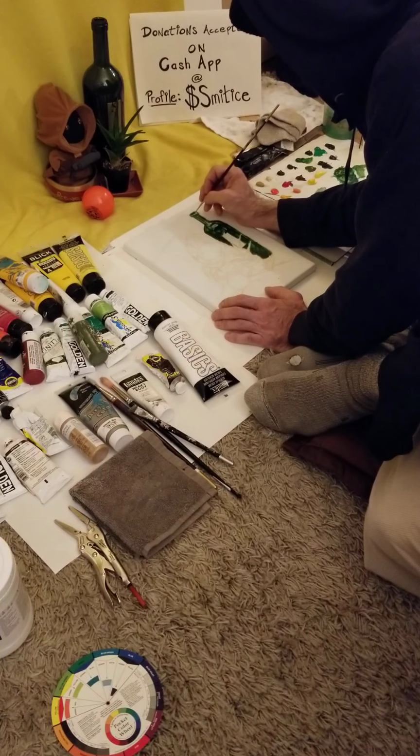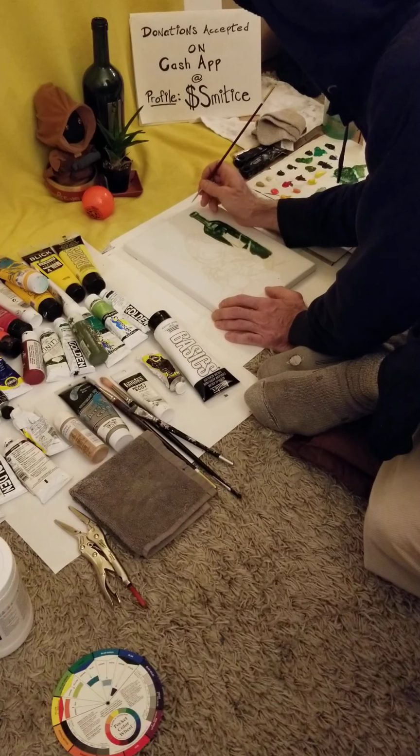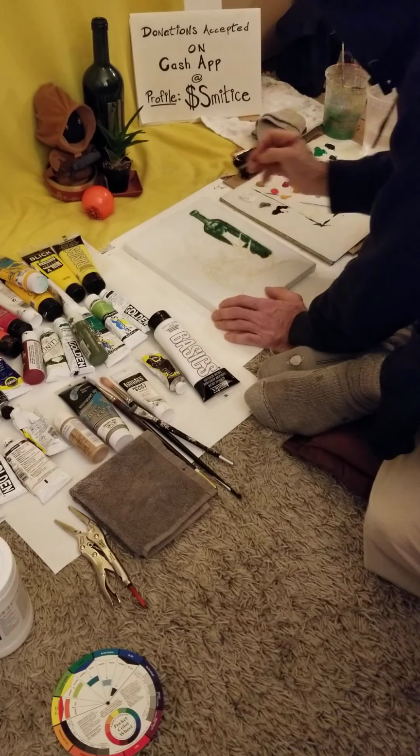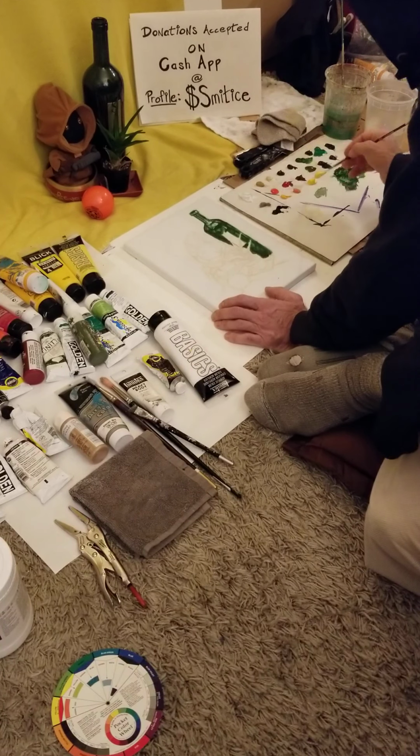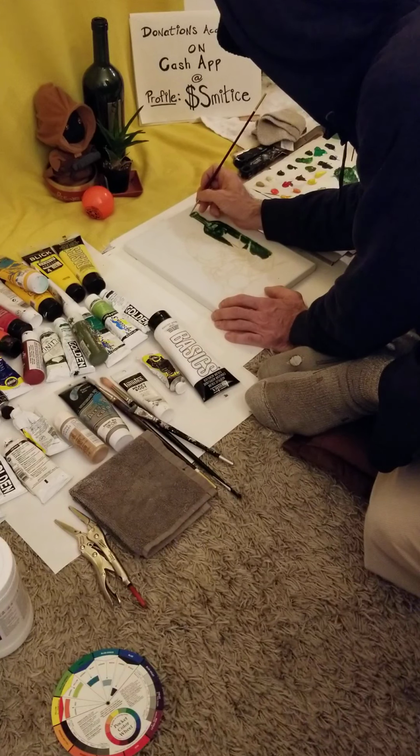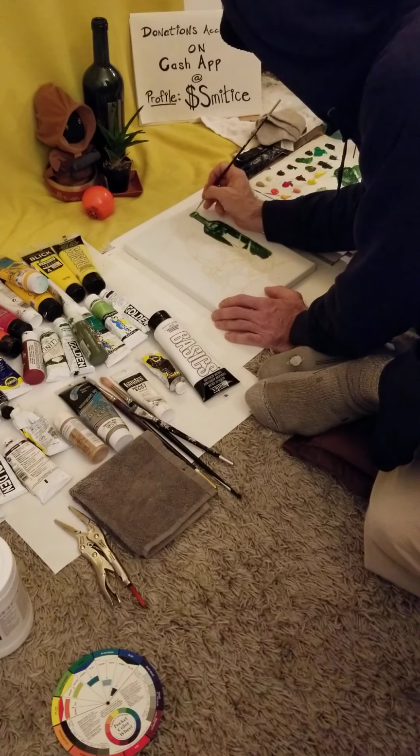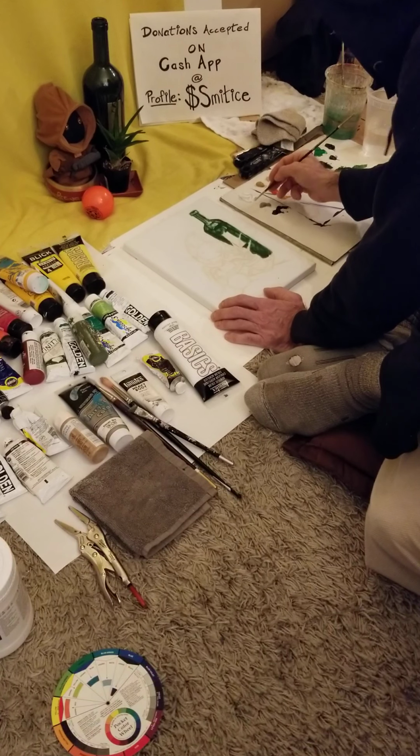I want to make sure I get up in here, the lip of the bottle. Let's get some more white on there. A little more white.